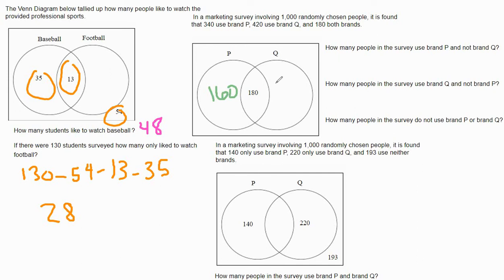For those who only like brand Q, it would be the 420 minus the 180, and that's going to be 240. And then we could also fill in the blank that's usually down here in the bottom right corner. It's how many people don't like either. To do that, we would take the 1,000 people who were surveyed and subtract all the numbers that we see inside. So 1,000 minus 160, minus 180, and minus 240. And that would mean there's 420 people down here.